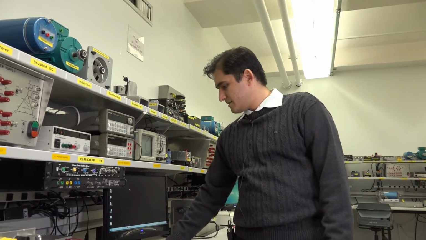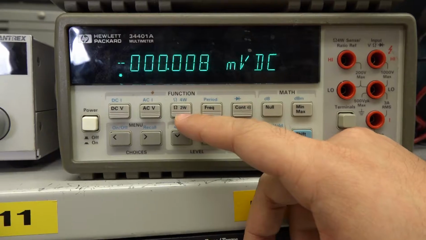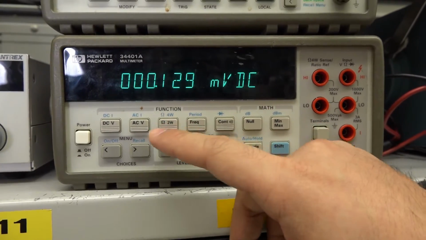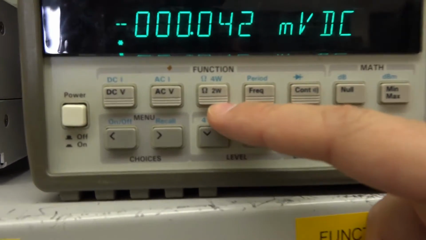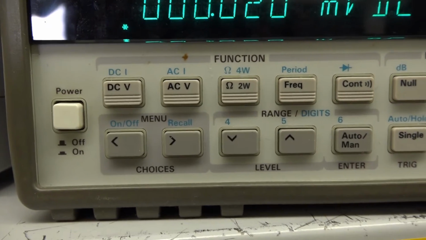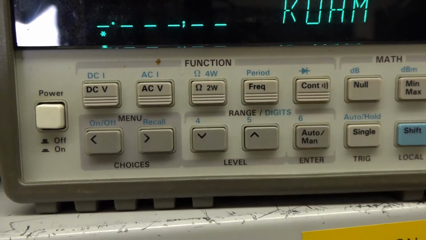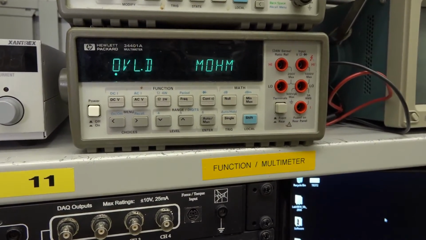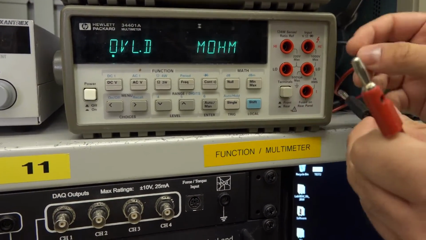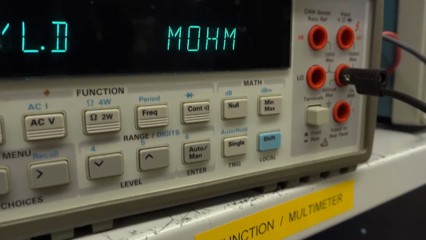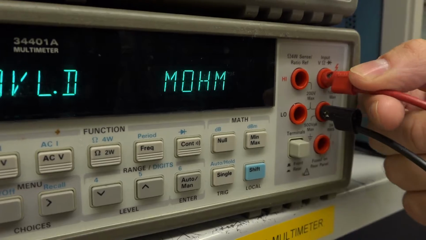One way is to use a multimeter. This is the setting for measuring resistance. It has two settings, one says 2W and the other 4W. Since we are not going to inject power into the transformer, we just press 2W. Then you will need to connect the probes to your multimeter. The probes that you need to connect are to these terminals.